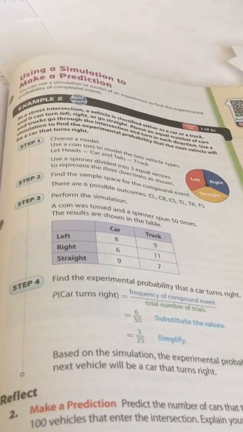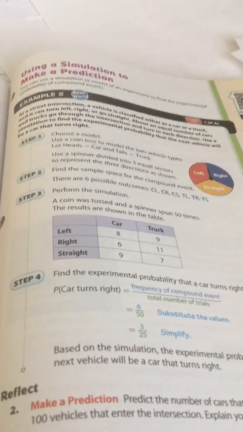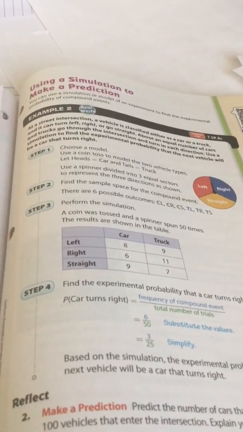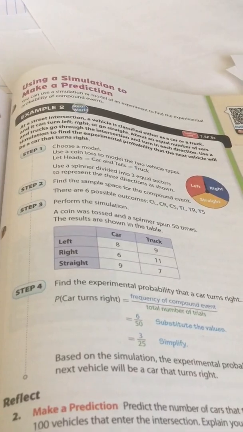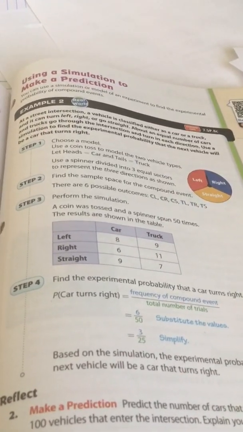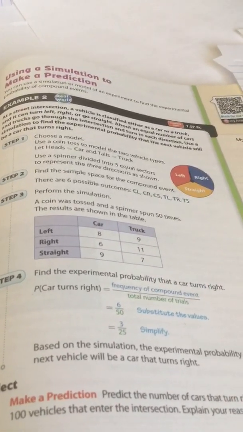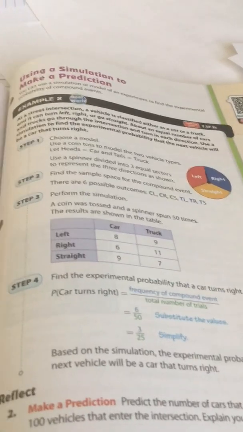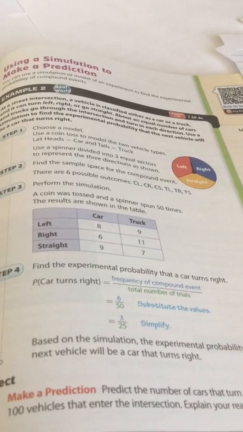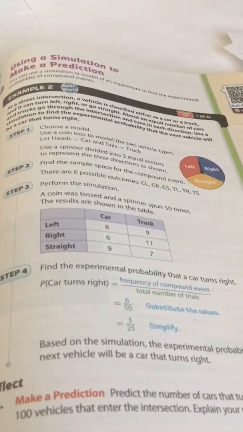So at a street intersection, a vehicle is classified either as a car or a truck. And it can turn left, turn right, or go straight. About an equal number of cars and trucks go through the intersection and turn in each direction. Use a simulation to find the experimental probability that the next vehicle will be a car that turns right.